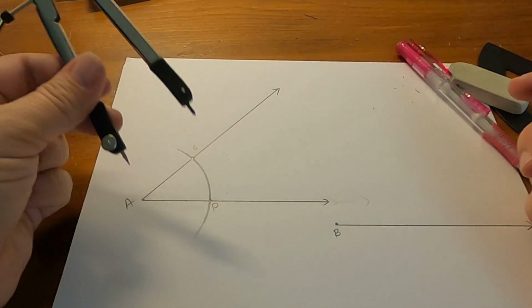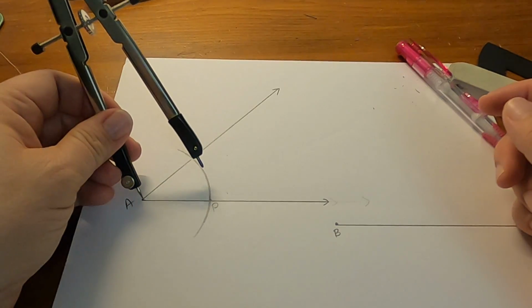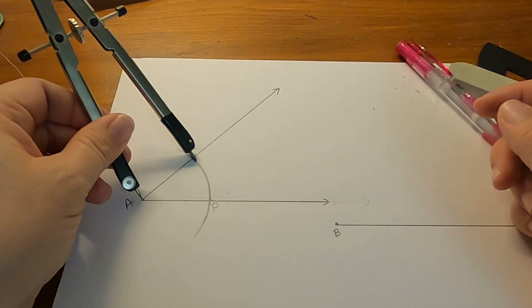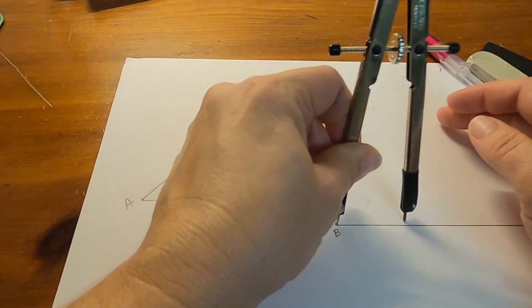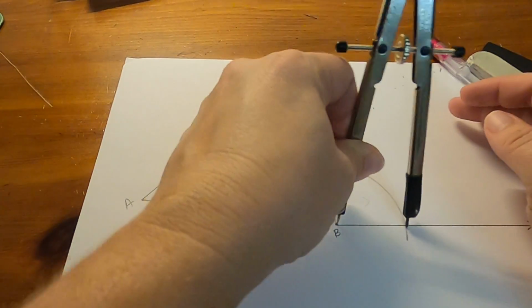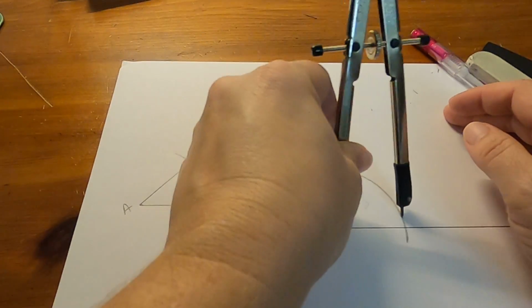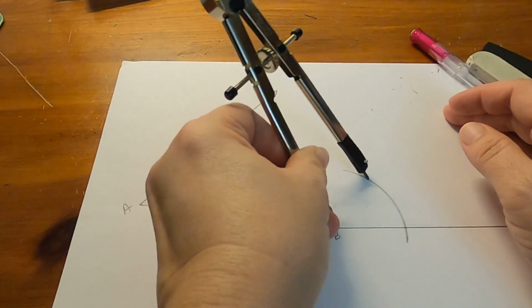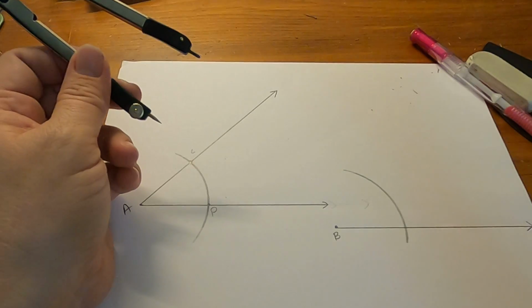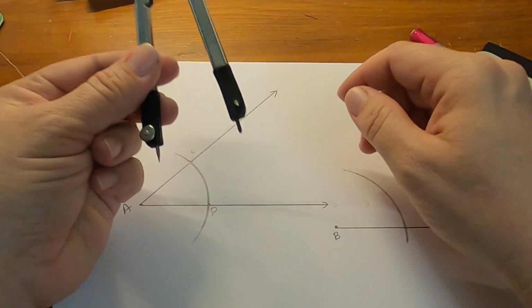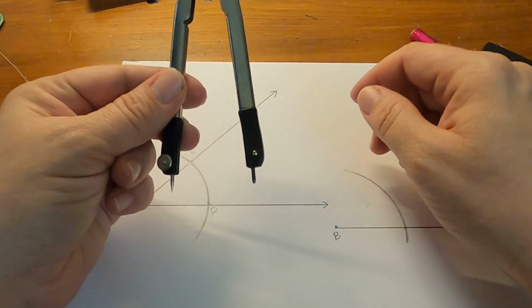And what I'm going to do is use the same radius that I just used here. I'm going to come over here and duplicate that arc. So I'm duplicating the arc over here, with it being the same size. All right. And now what I want to do is use my compass as a measuring tool.